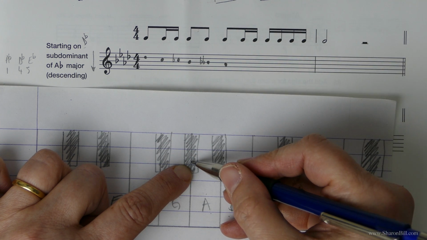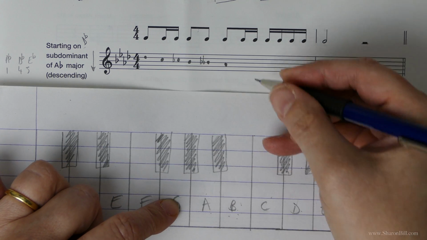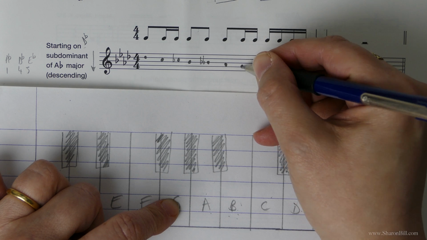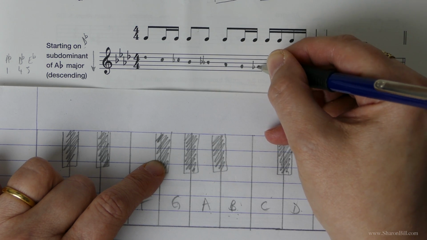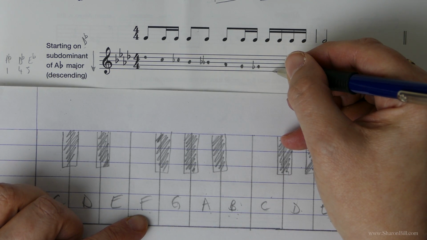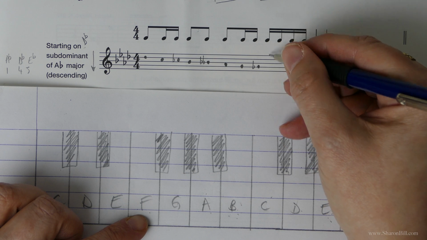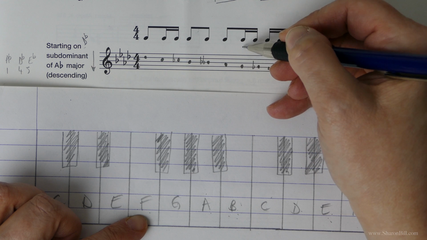The next note that we need is a G, so that's okay as it stands. We now need a G flat. F is next, so that's okay. That's there. Let's just check we're in line. Just spreading a little bit. There we go.